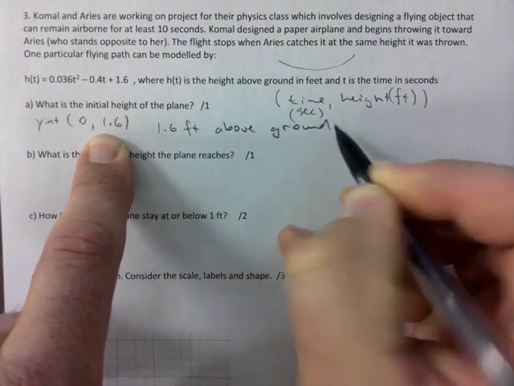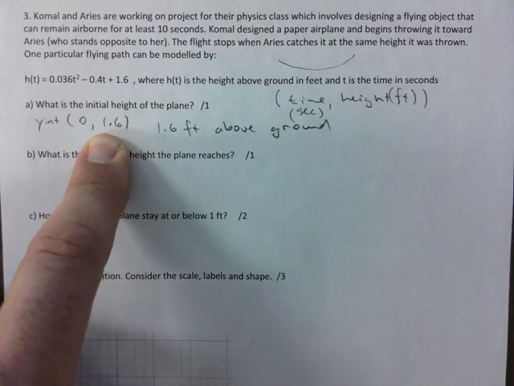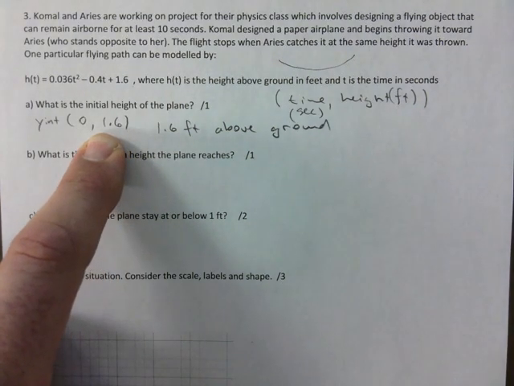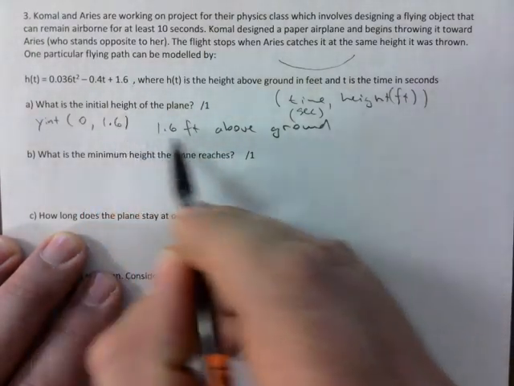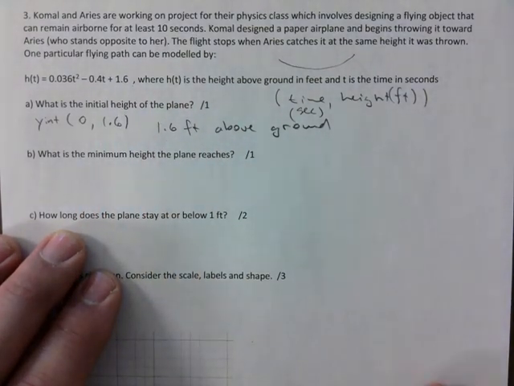Why am I making that so complicated? Because I want you to understand what's happening. I could have just said 1.6, but I need you to understand what's happening. It's all flowing. Everything is connected, okay?